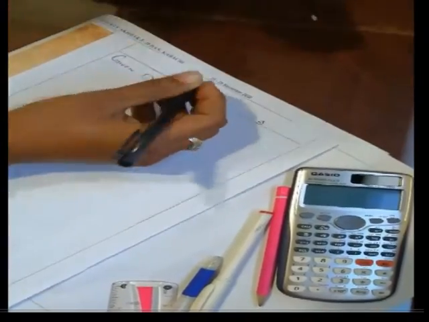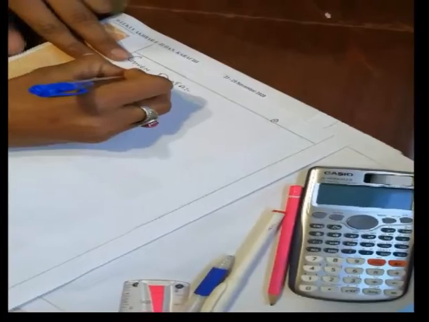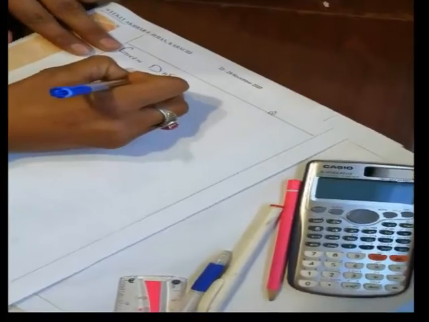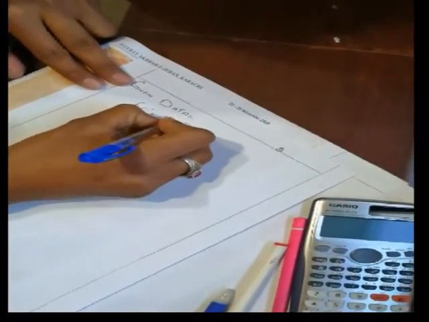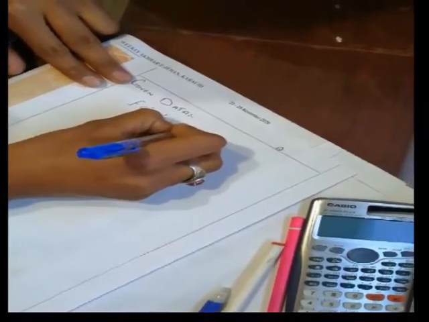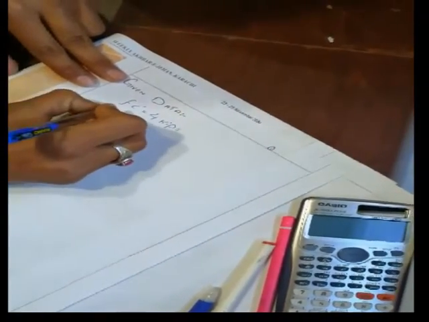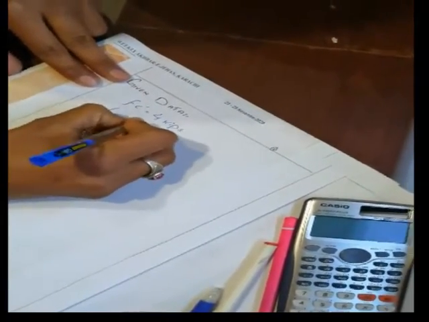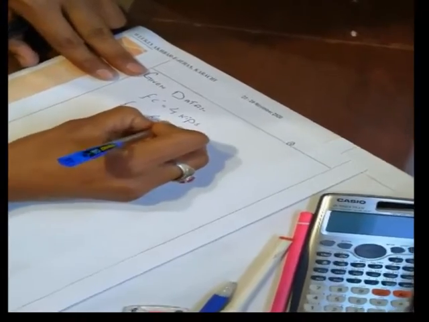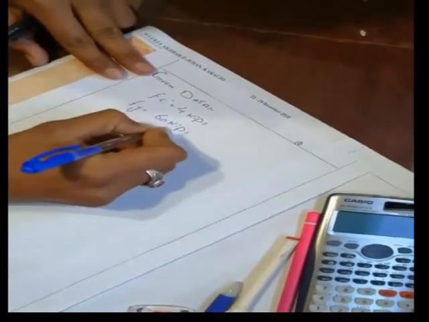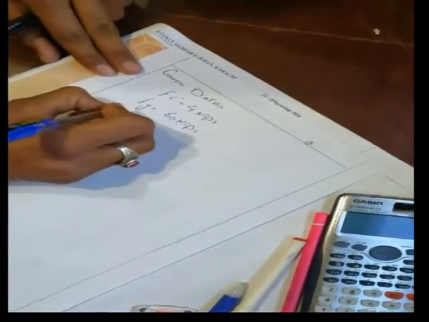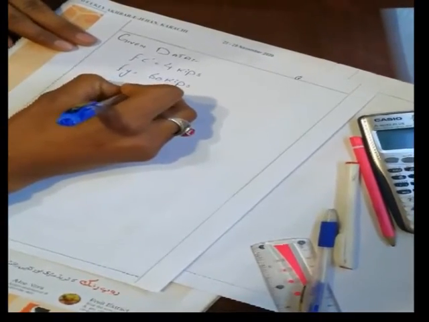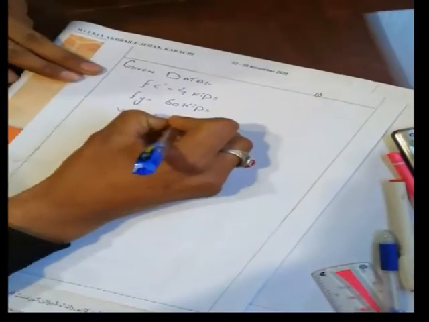The given data for the beam, so we know from the question that f'c is 4000 psi, which is equal to 4 ksi, and fy, which is equal to 60,000 psi. Dividing this by 1000 to round the number, we get 60 ksi, and the ultimate shear, that is 45 kips, which is given.